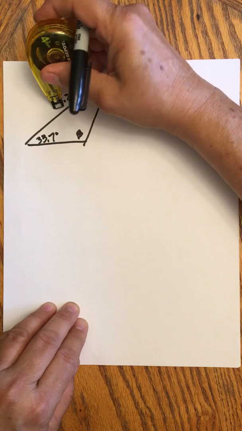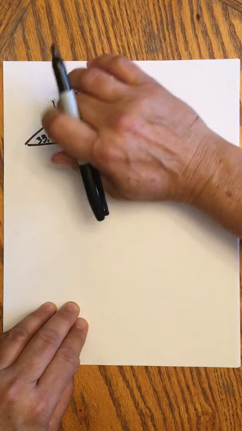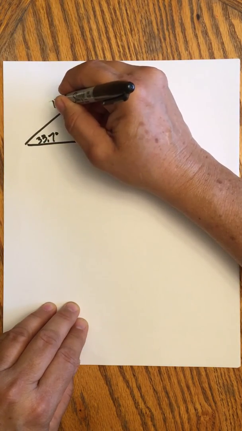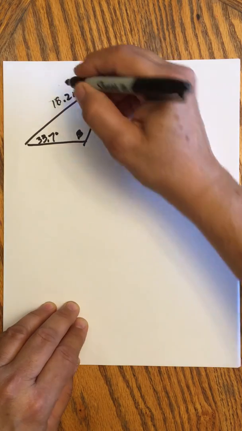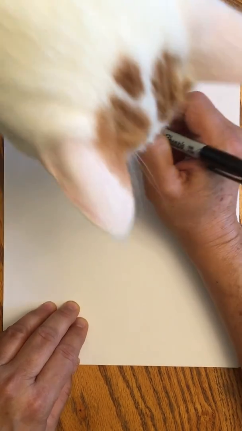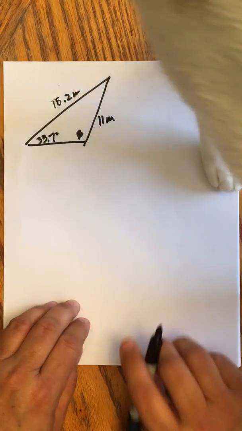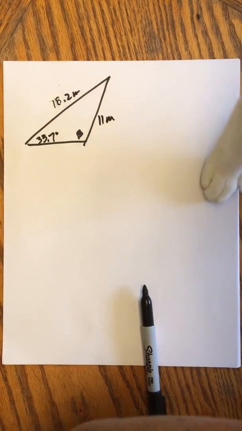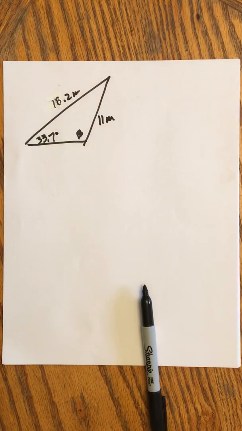Still can't seem to get that, can I? Hold on. It's always hard when you're on correction tape. And then 11 meters. And I guess you have some help from my cat. Okay, sorry, Bobo. Oh, I love you too.